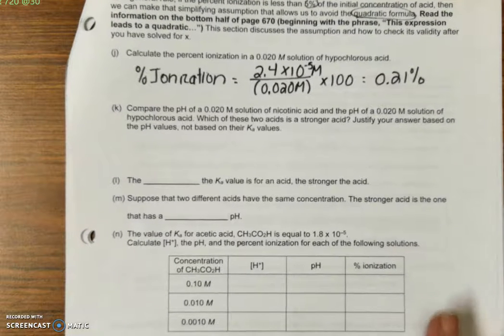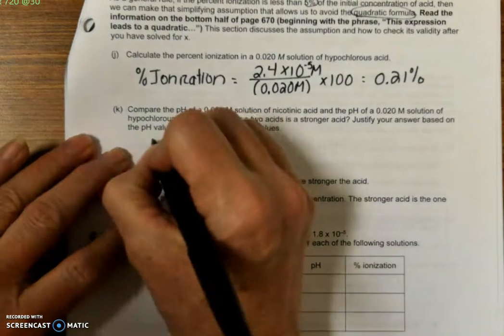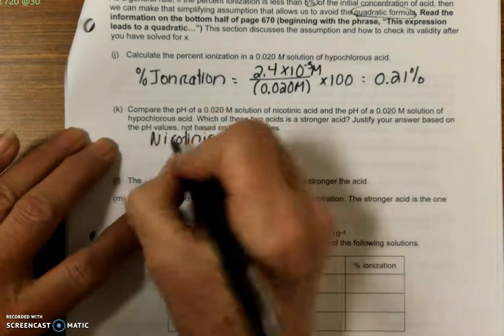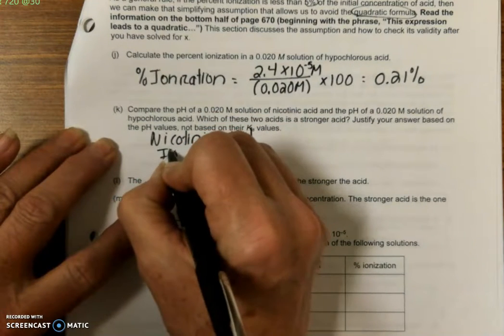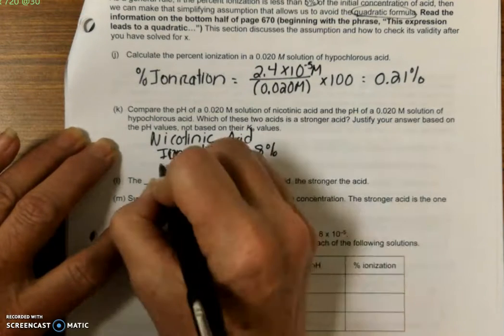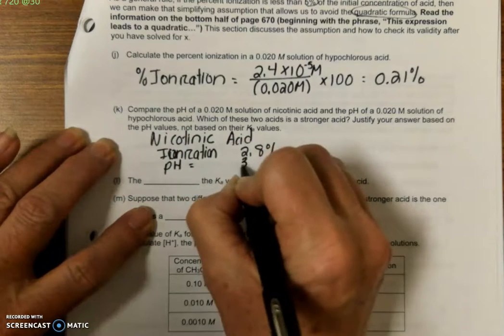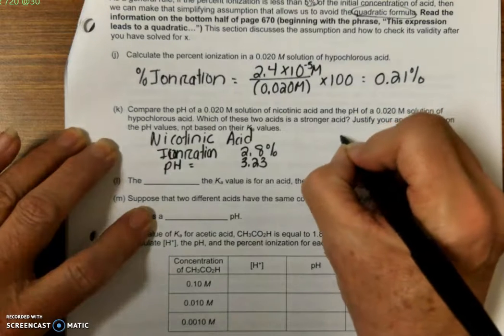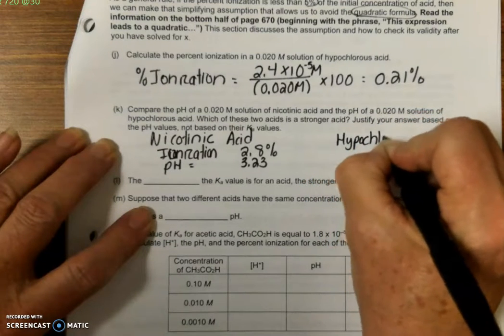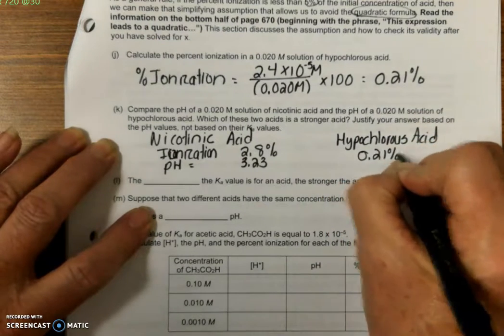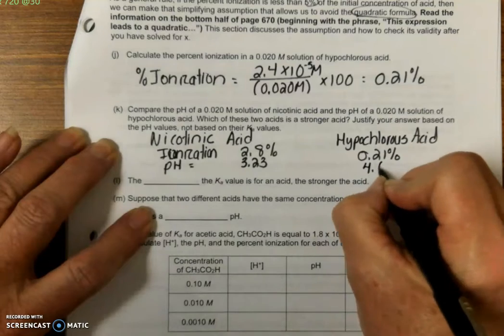Now, what we want to do is compare these two acids. We just took the percent ionization of nicotinic acid, which was 2.8%, and the pH was 3.23. For the hypochlorous acid, all right, I had 0.21% and a pH of 4.62.